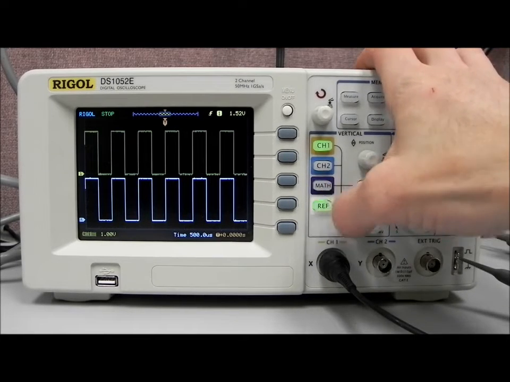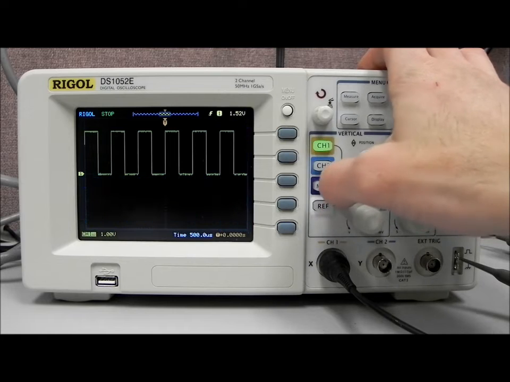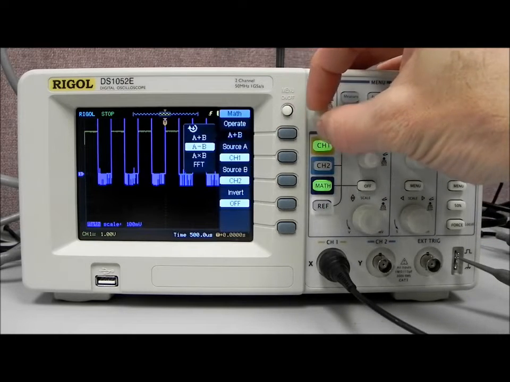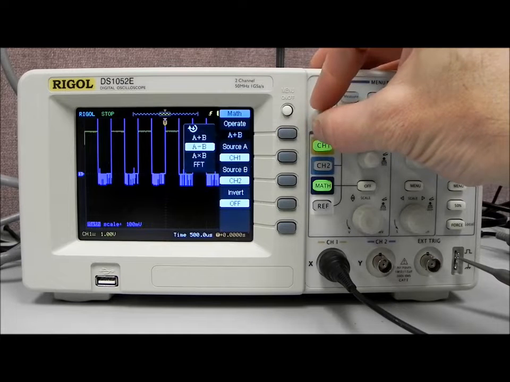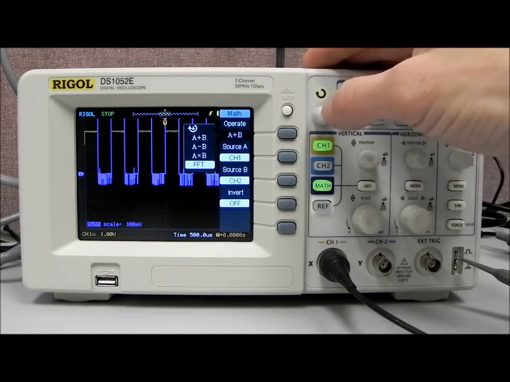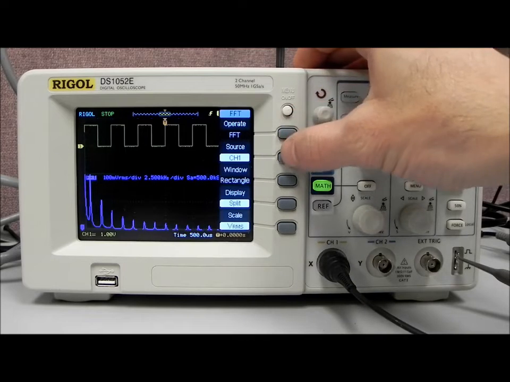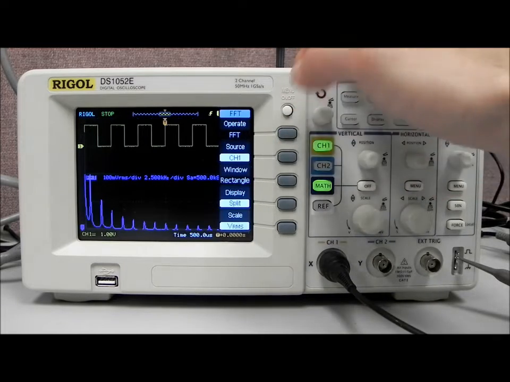I'm going to disable reference, and I'm going to enable math. And you'll see in Operate for the Math menu, we have a number of functions available: A plus B, A minus B, A times B, and then FFT. So we can do a fast Fourier transform analysis of that incoming waveform and break it down into its frequency components. Let's select FFT. Again, we can select channel 1, channel 2.